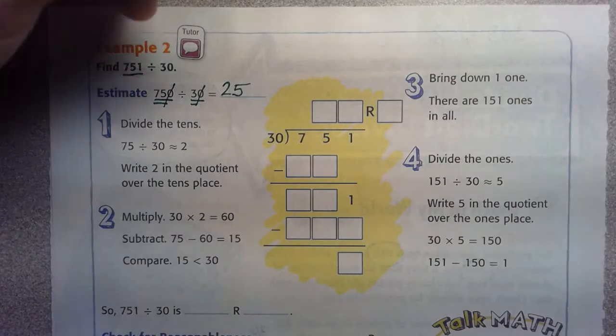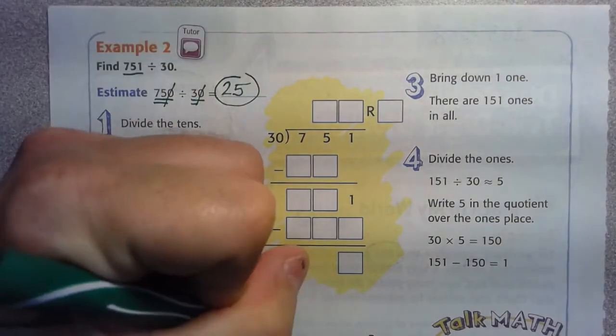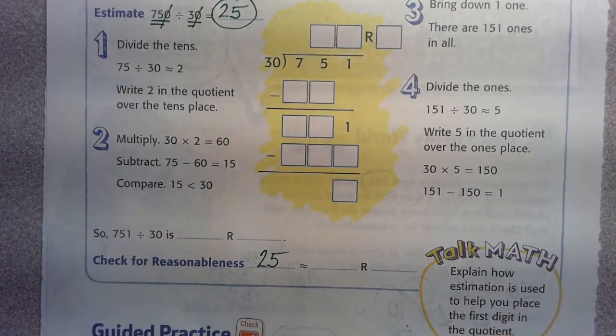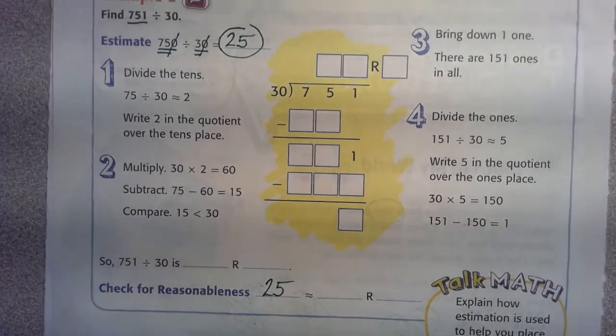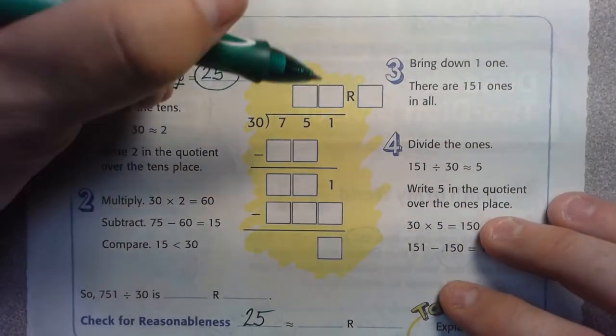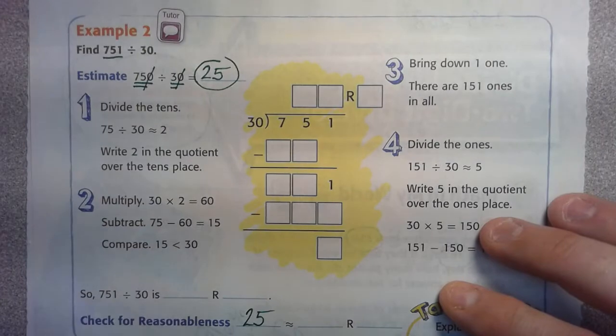So our answer has to be close to 25. So we're going to put this down here. 25 is close to something. We want to be close to it. So now, yeah, there's going to be remainders it shows here. So we have 751 divided by 30.